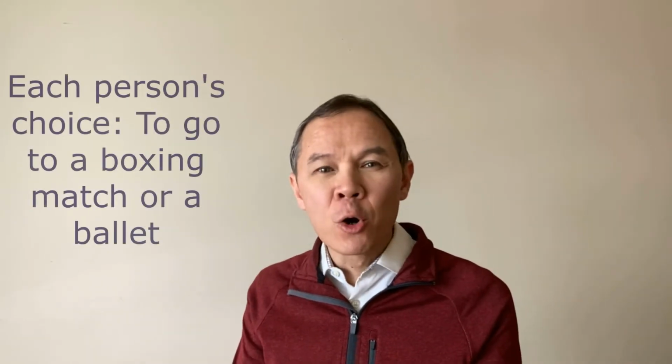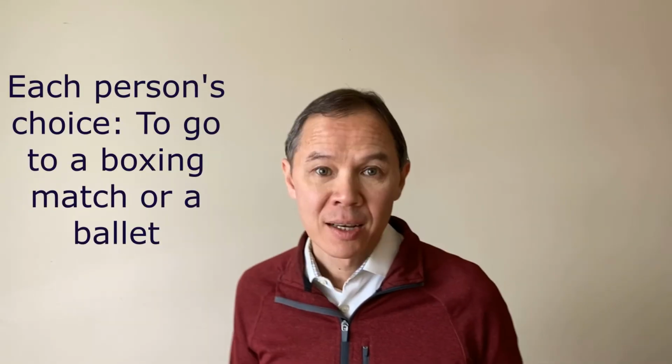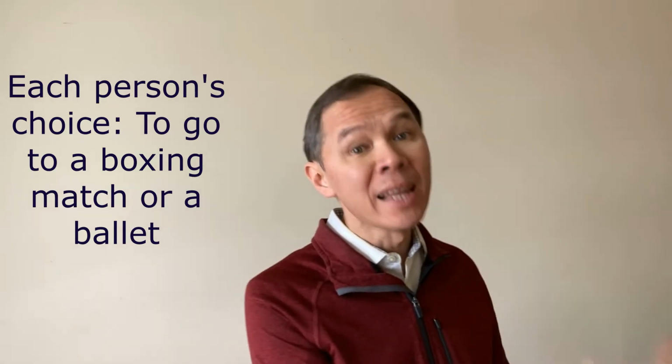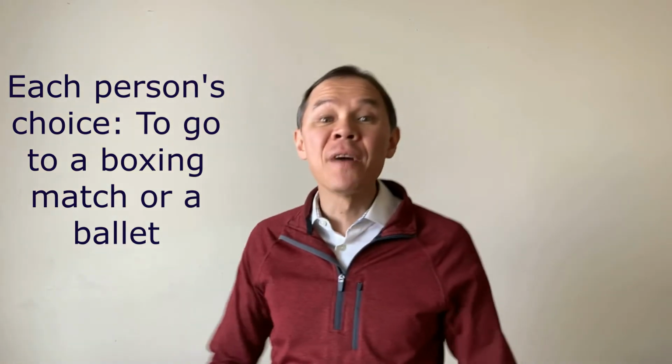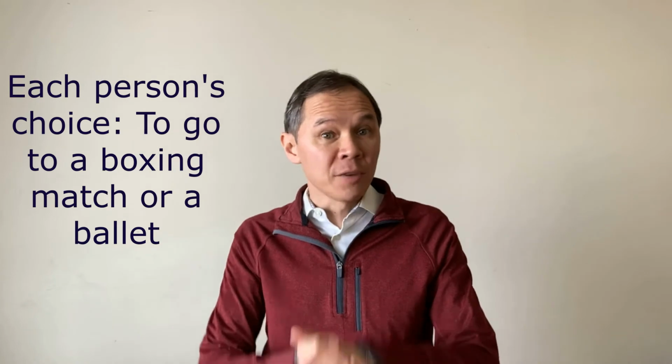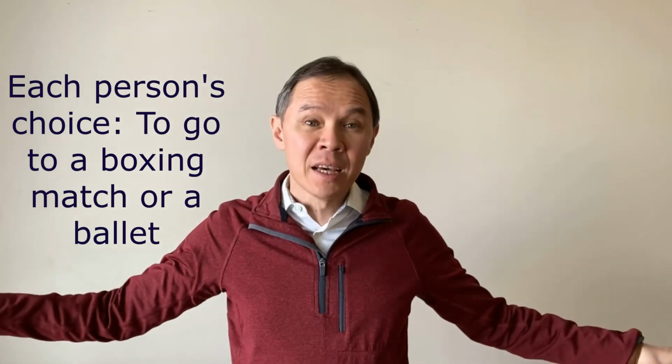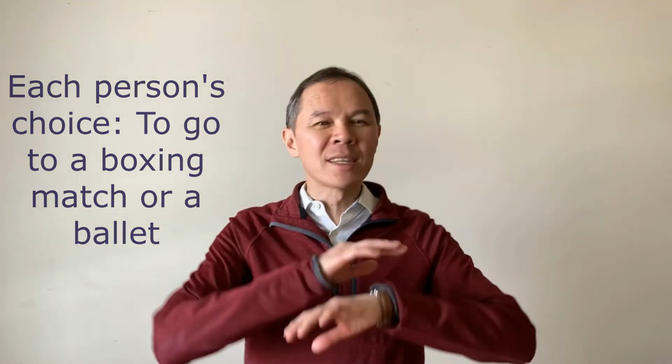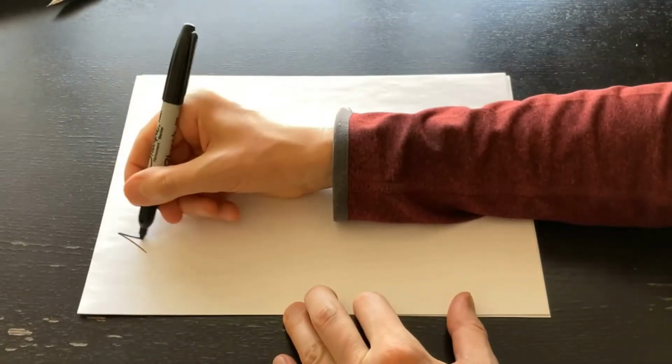But let's go back to the traditional setup of this game. It's a bit sexist, but hey, the game is called the Battle of the Sexes, so I guess it makes grammatical sense. The man wants to go to a boxing match, and the woman wants to see a ballet. And they want to see an event together, because if they go to their separate events, they will get no happiness, no satisfaction.